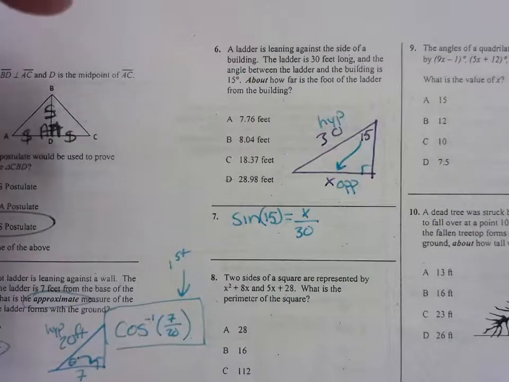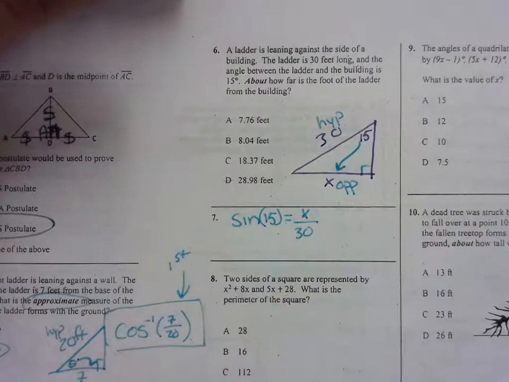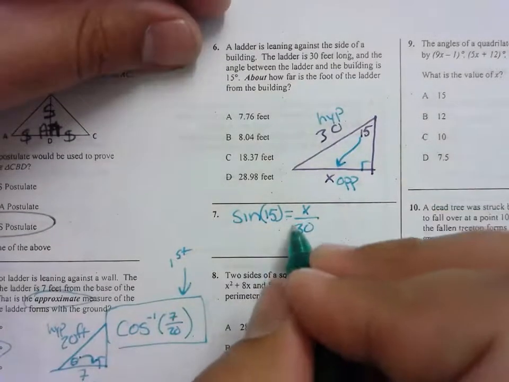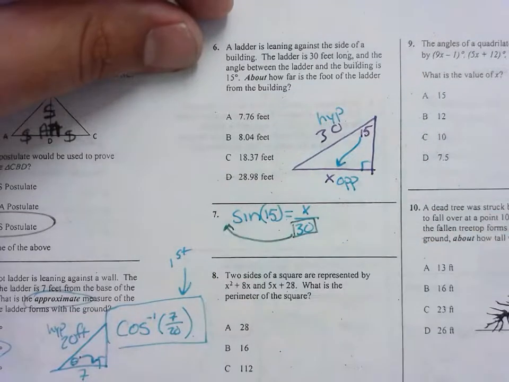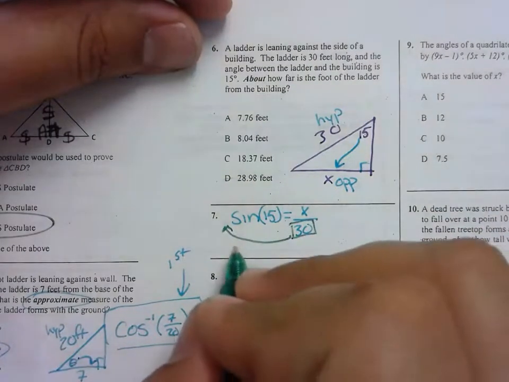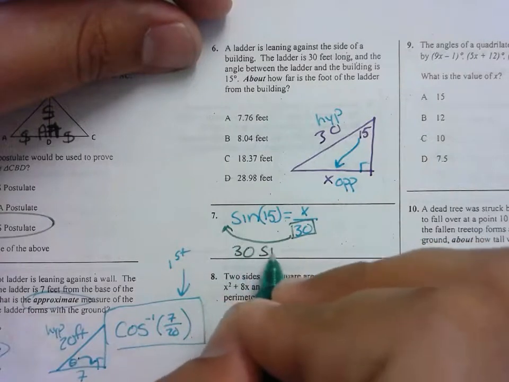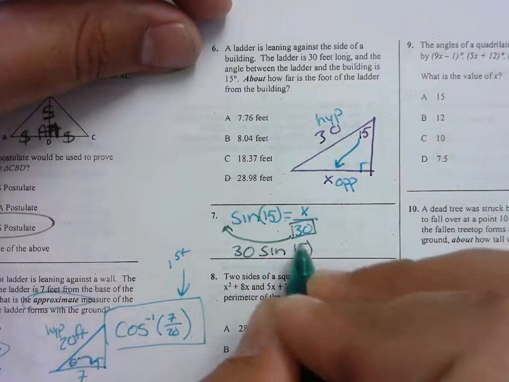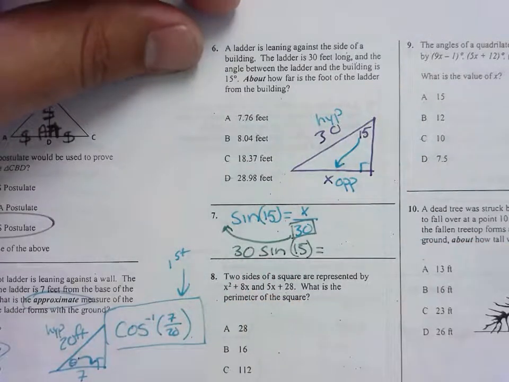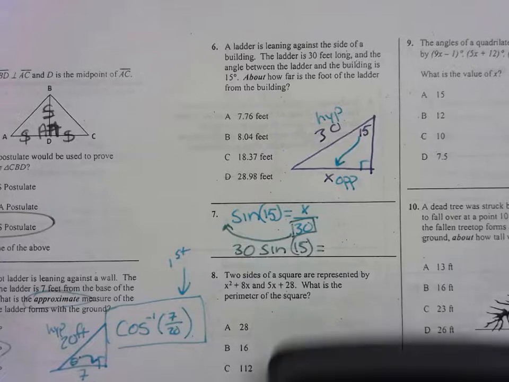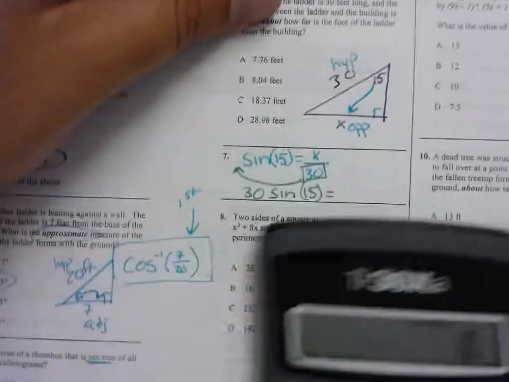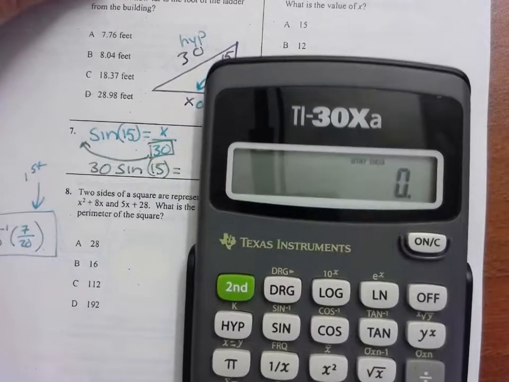If the variable is in the numerator, that means you're going to take the number that's in the denominator and multiply it out front. So this turns into 30 times the sine of 15 degrees, and it's going to give you your x. Again, typing this into the calculator is where we need to really pay attention.